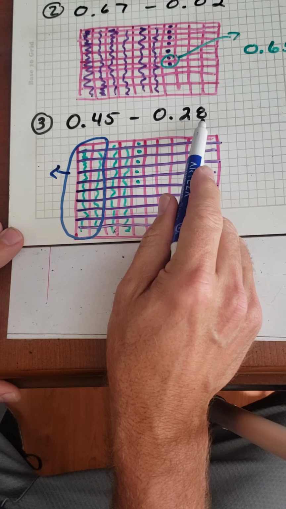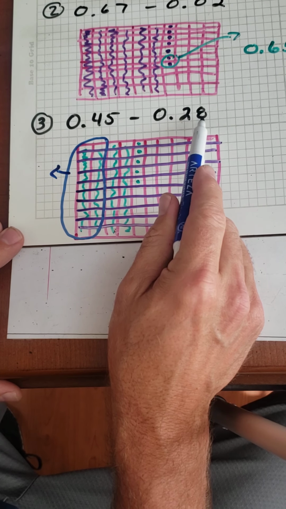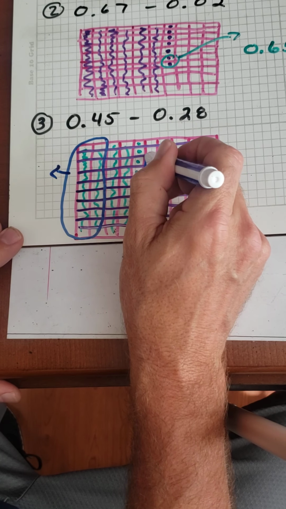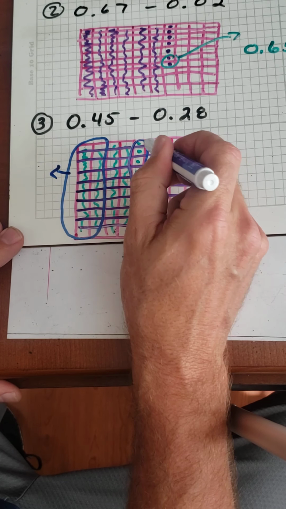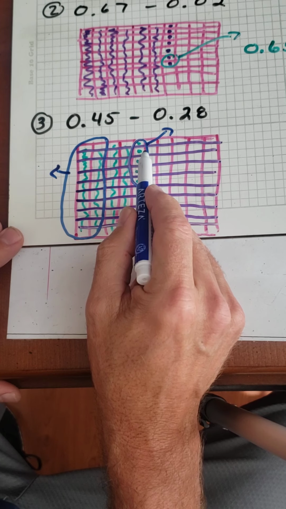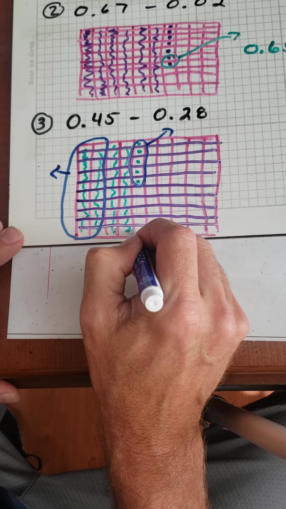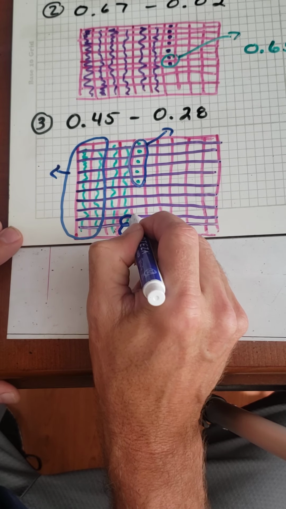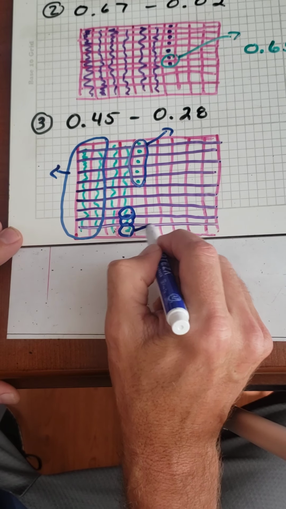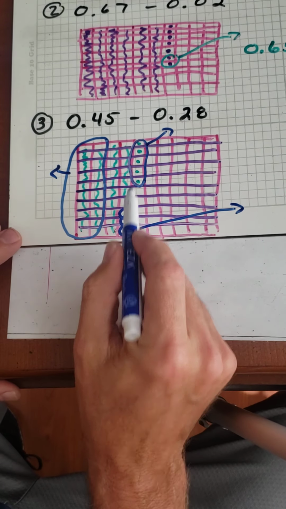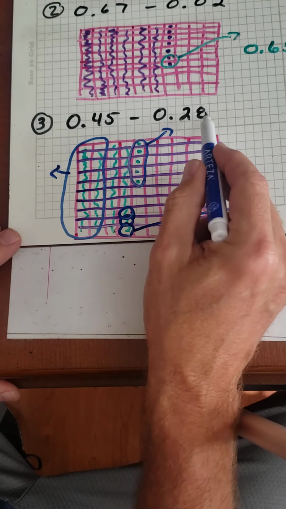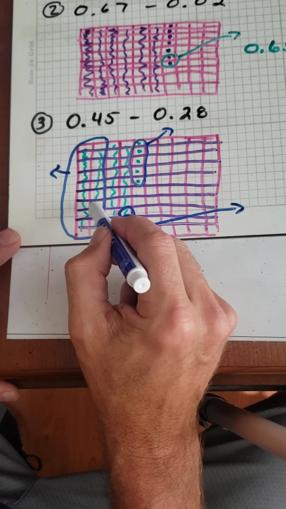And then this says take away 8 100ths. So here I've got 1, 2, 3, 4, 5. But the problem is that's only 5 and I need to take away 8. So then I can take away 6, 7, and 8. So I can also take away those 3. And so I take away those 5 plus those 3, and that take away is a total of 8. Those are already taken away.